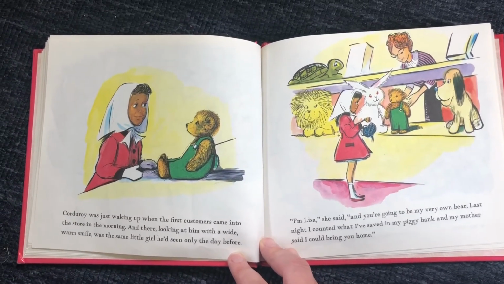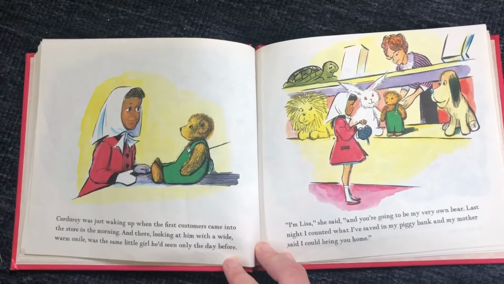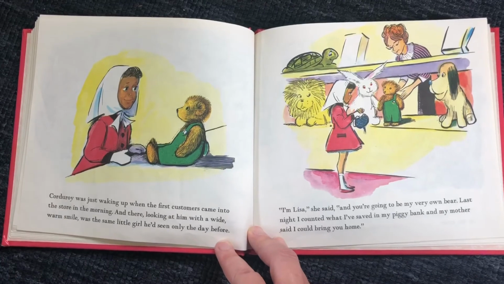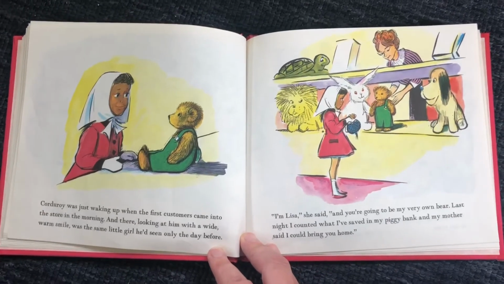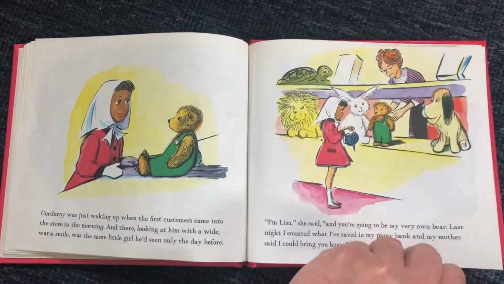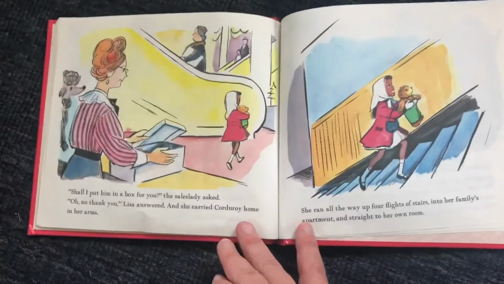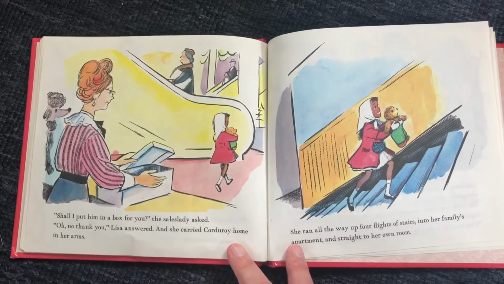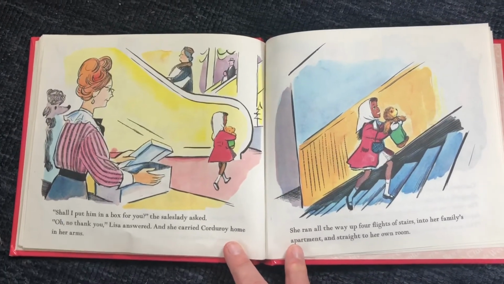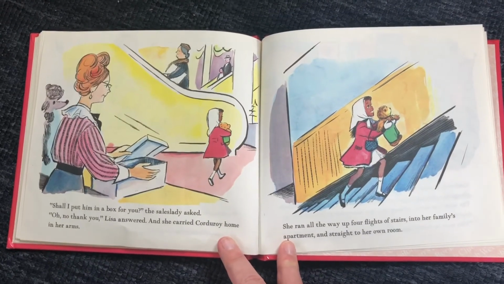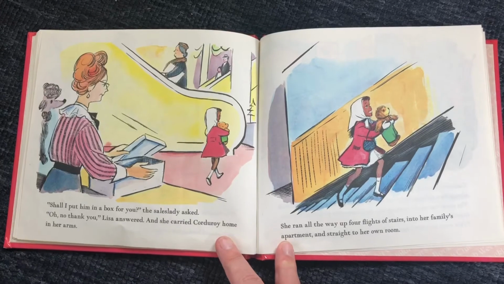"I'm Lisa," she said, "and you're going to be my very own bear. Last night I counted what I've saved in my piggy bank, and my mother said I could bring you home." Oh, she used her own money to get that corduroy bear. "Shall I put him in a box for you?" the saleslady asked. "Oh, no, thank you," Lisa answered, and she carried Corduroy home in her arms. She ran all the way up 4 flights of stairs into her family's apartment and straight to her own room.